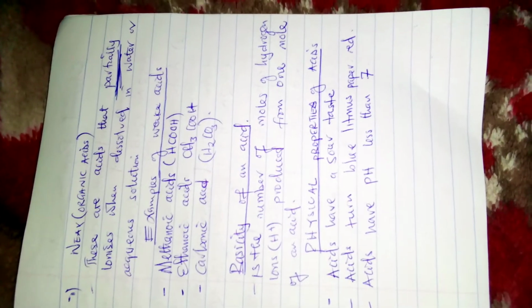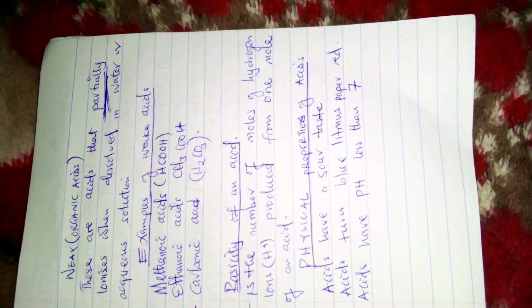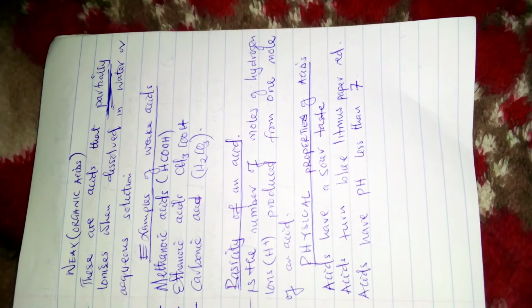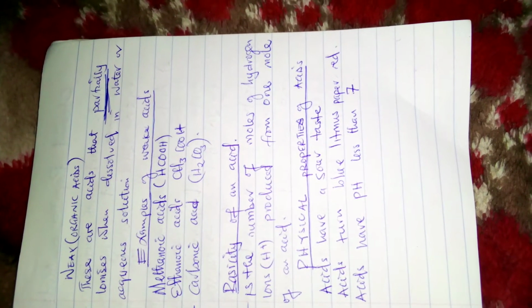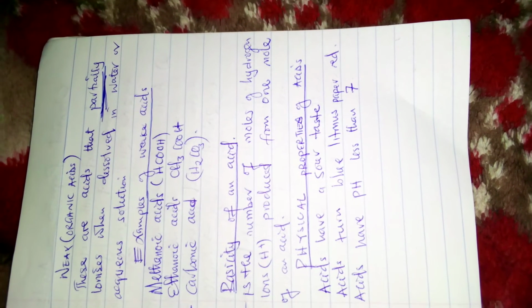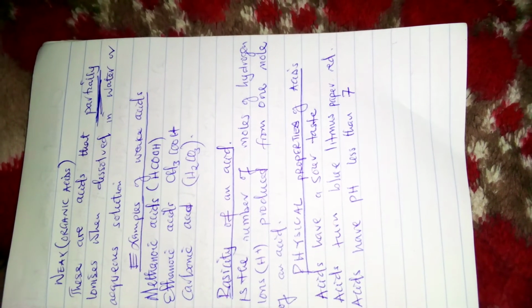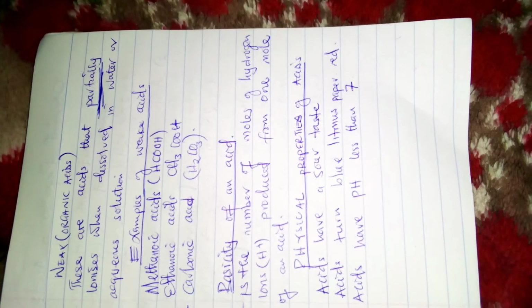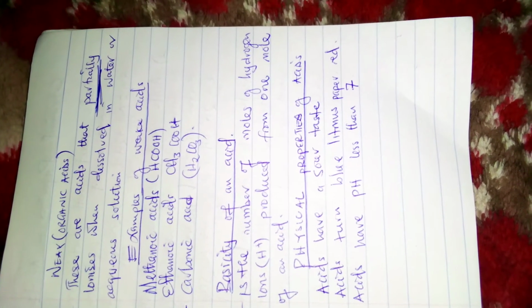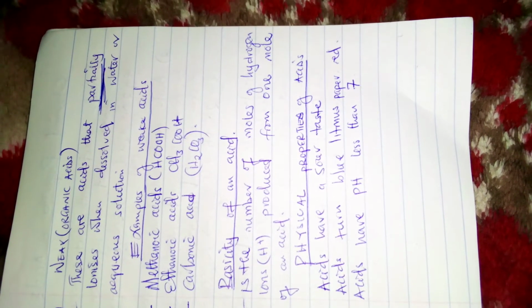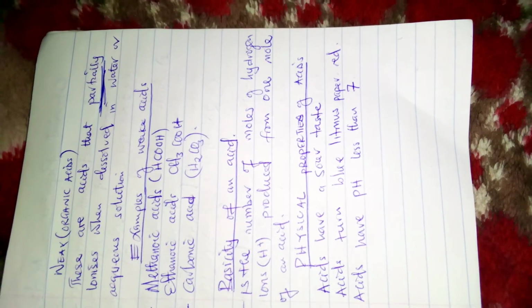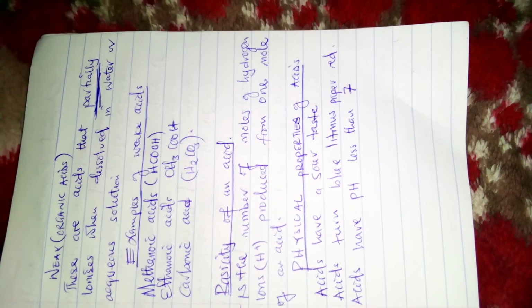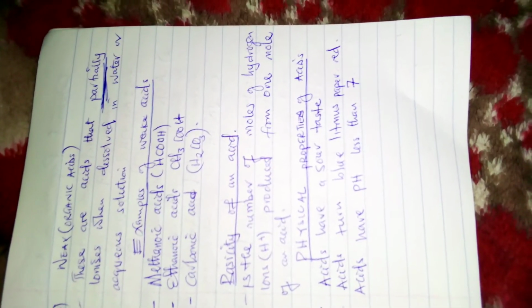Then, what are the physical characteristics? How can you tell this is an acid? It has a sour taste. I'm sure you've tasted an orange before or a lemon. A lemon has an acid, citric acid. Now, the acid there is a little bit less sour in orange than in lemon. In lemon, there's a lot of sour taste there. So that's what you should know.